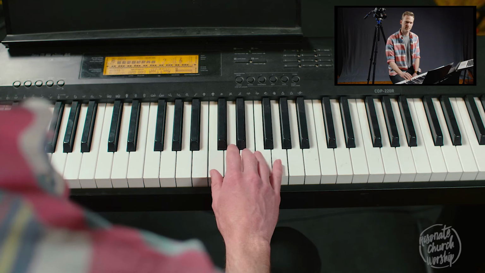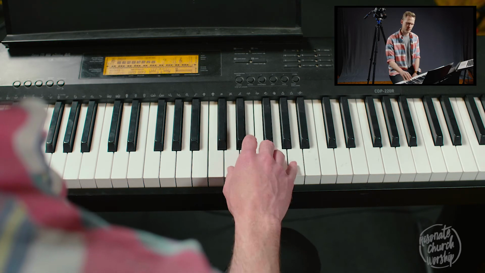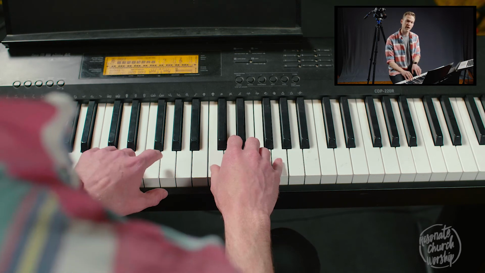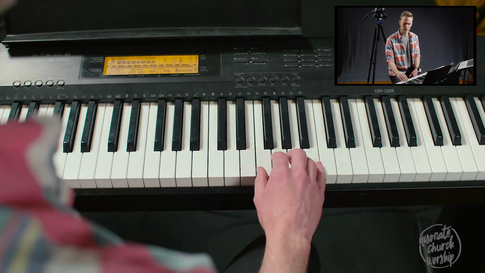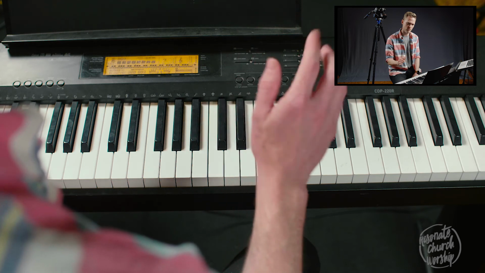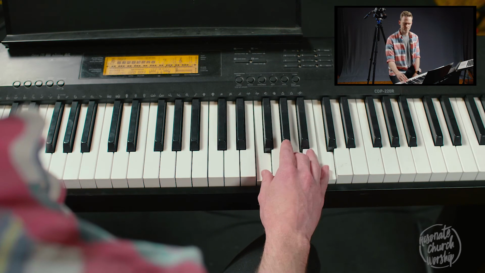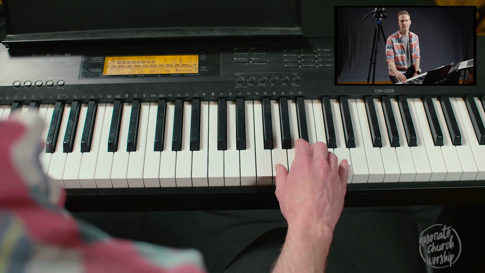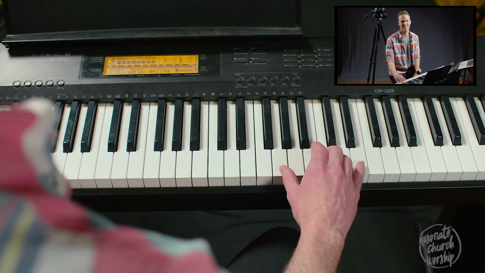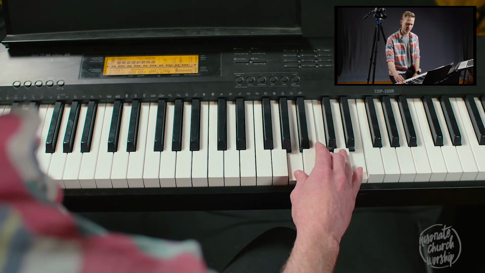Back to review. What's your 1? C major. What's your 2? D minor. What's your 1/3? C over E. In normal music, it would be an E minor. 2, 3, and 6 are minor. 1, 4, and 5 are major. What's your 4? F major. What's your 5? G major. What's your 6? A minor. Great job, great job.